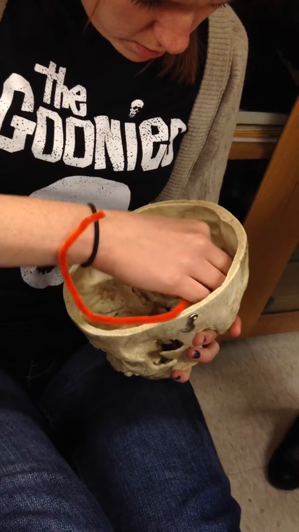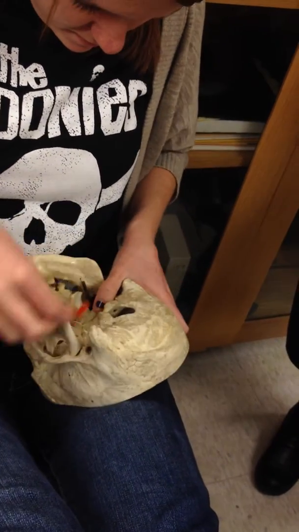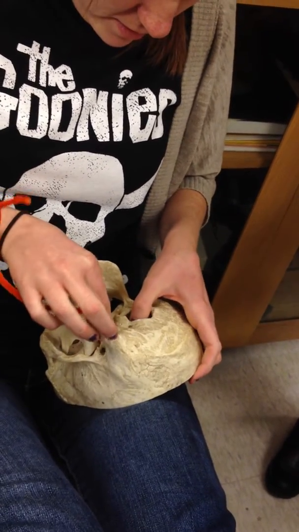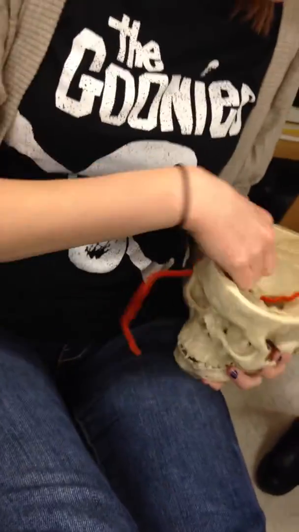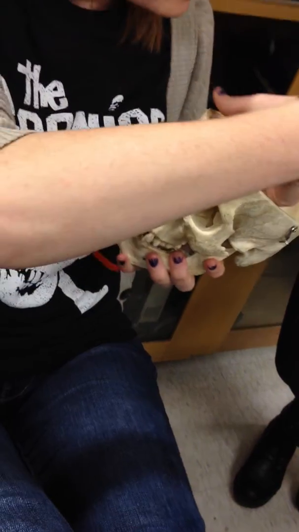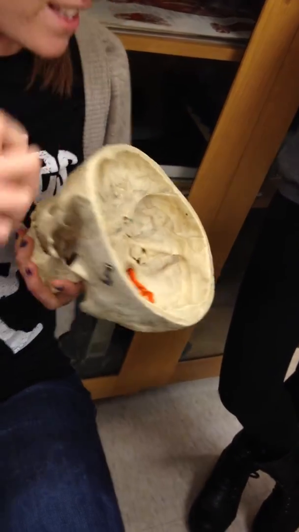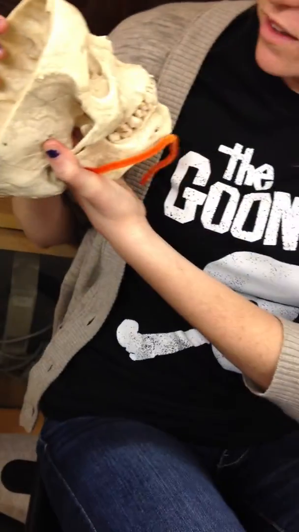I can't get it. There we go. I got it. Okay. The last one is the hypoglossal canal. It's running right before you flush. Hypoglossal canal. Okay.